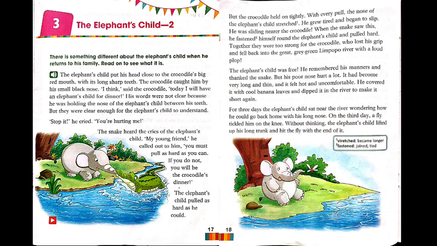Stop it, he cried. You are hurting me. The elephant's child is saying, stop it. And he started crying. You are hurting me. The snake heard the cries of the elephant's child. The snake was sitting on a rock, taking a sun bath. You may know, we discussed this in the previous chapter. The snake was nearby on the bank of that river, and he heard the cries of the elephant's child.